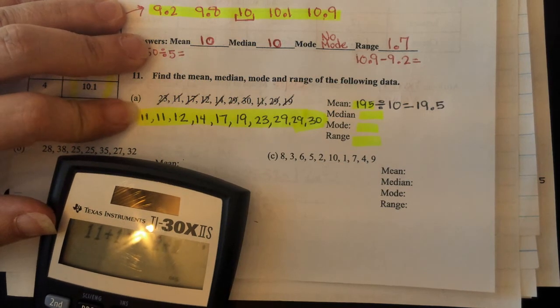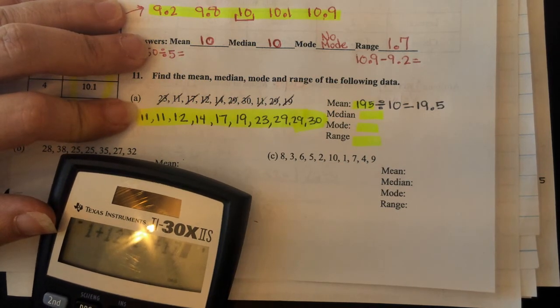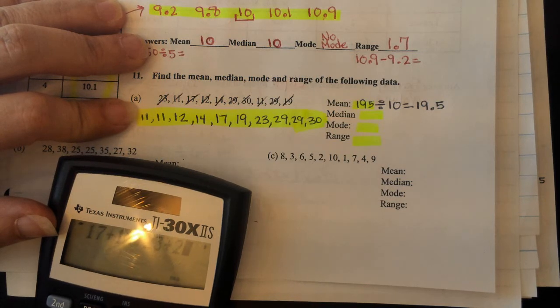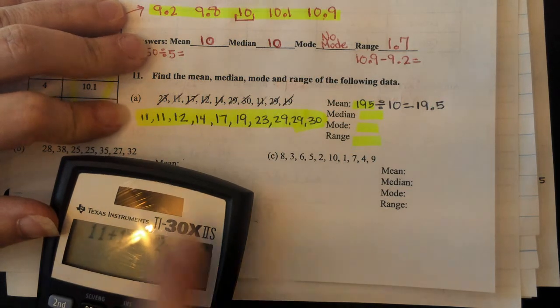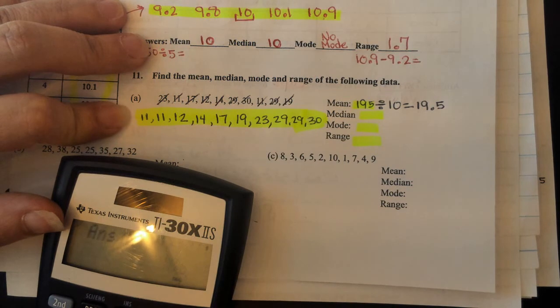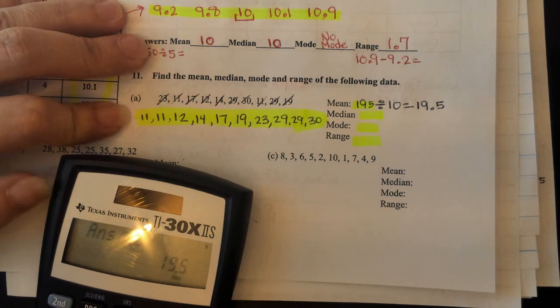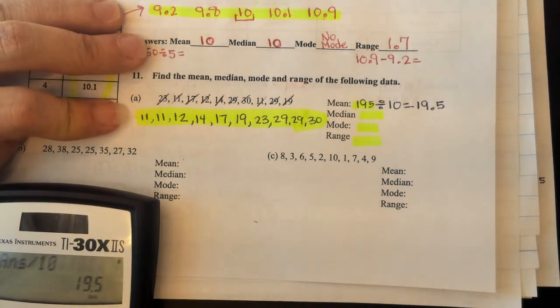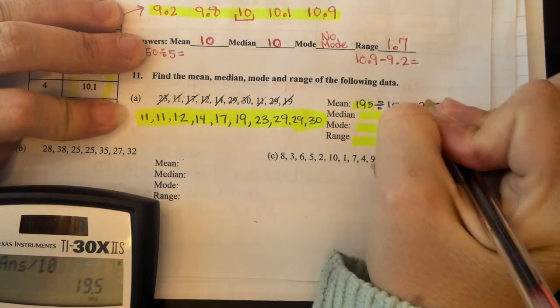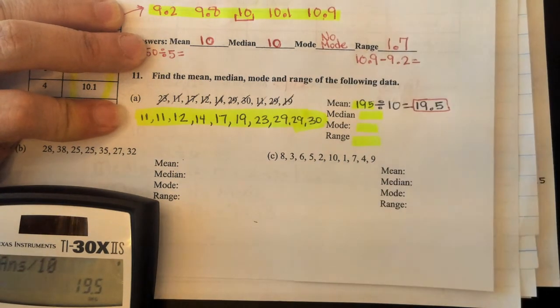I'm just trying to double check my work. Y'all did get it? Nope. So I got 195 when I added them up. Oh, yeah, divide by 10. Divide by 10 is 19.5. So here's mean, the final answer.